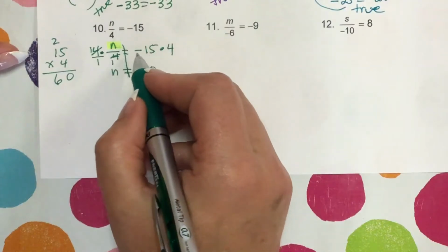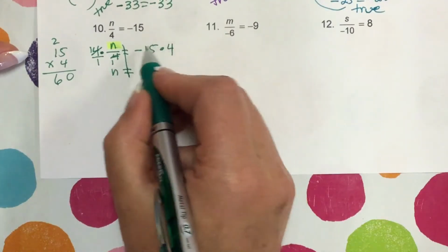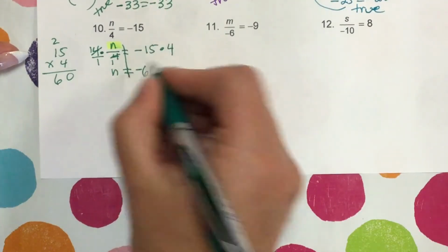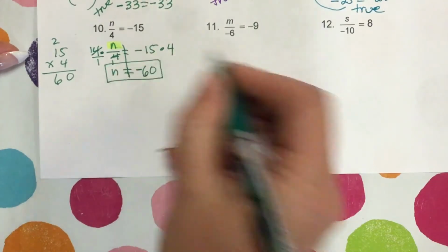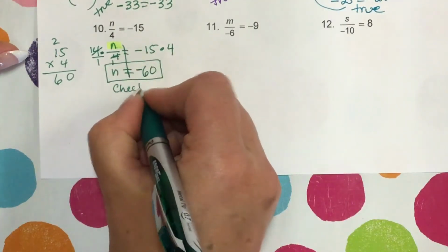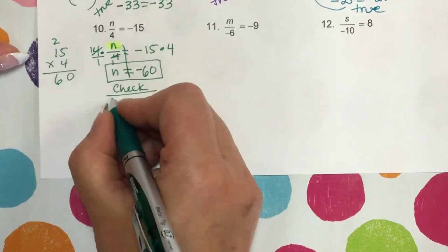Now I have to remember that I multiplied a negative times a positive, and a negative times a positive is a negative. So our answer is n equals negative 60. So now I have to check it. I'm going to rewrite the original equation.